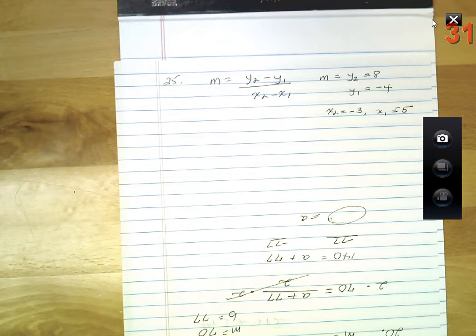This is number 25. Probably need to start putting a bookmark in the answer section. Yep, that's the easiest thing to do, because you need it all the time.